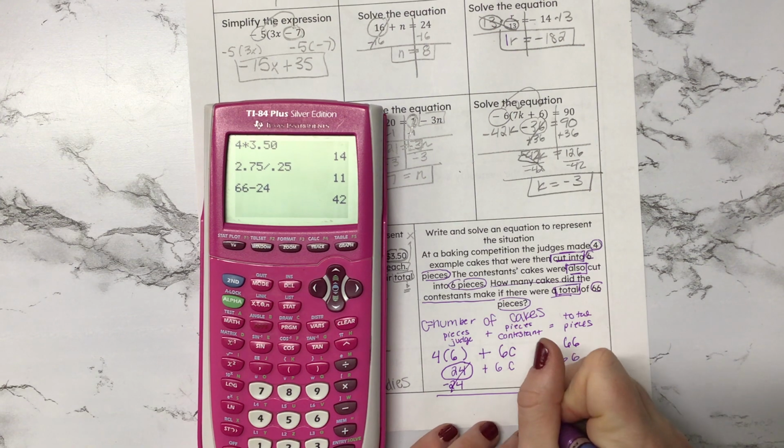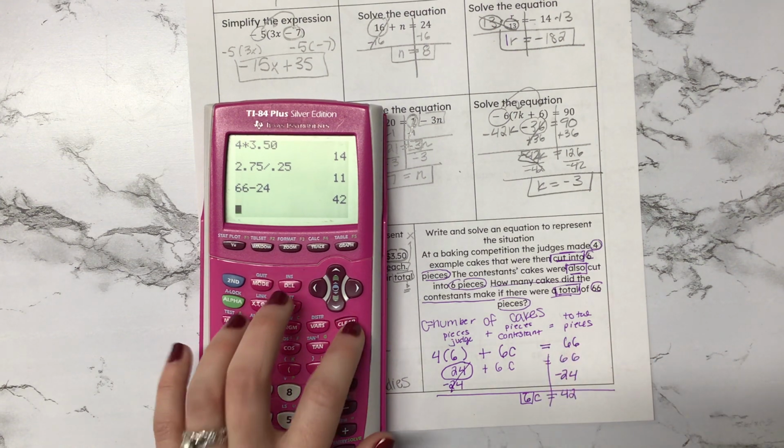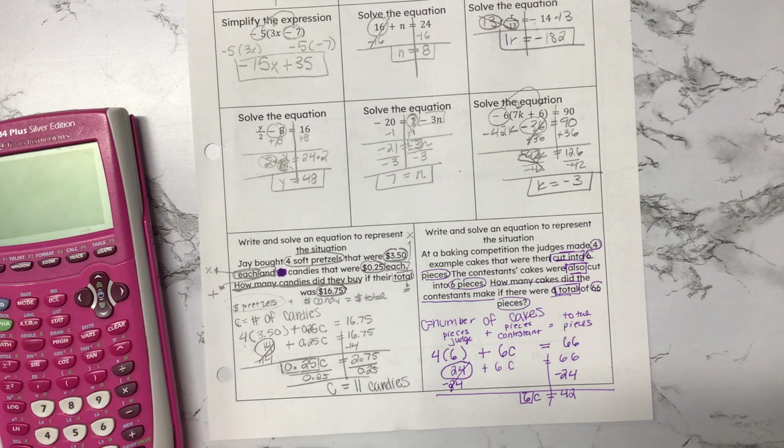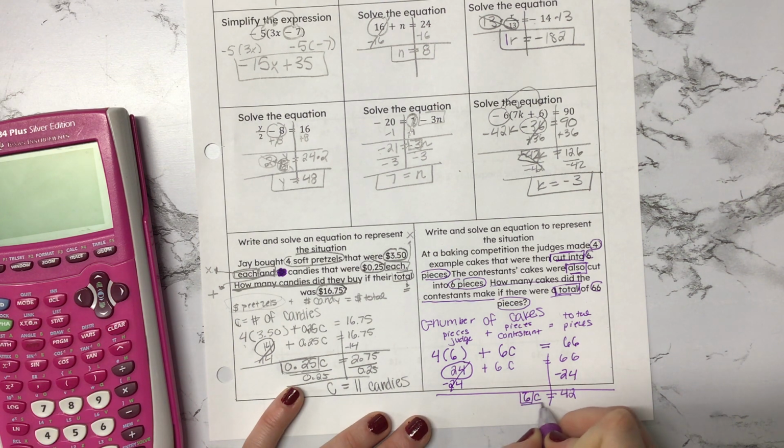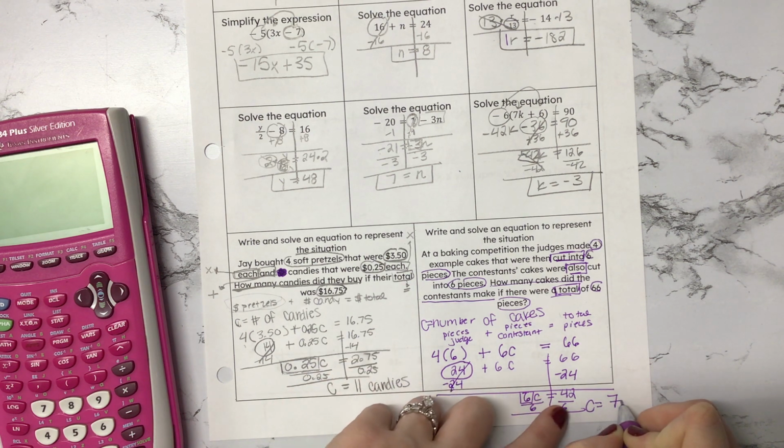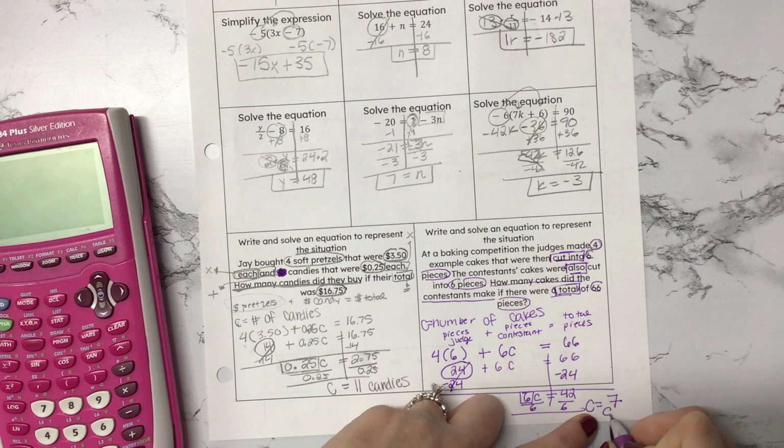Now I have to undo the coefficient. 6C means 6 times C. The opposite of multiplying is dividing. We're going to divide by 6. You can get that C equals 7. 42 divided by 6 is 7. They made 7 cakes.